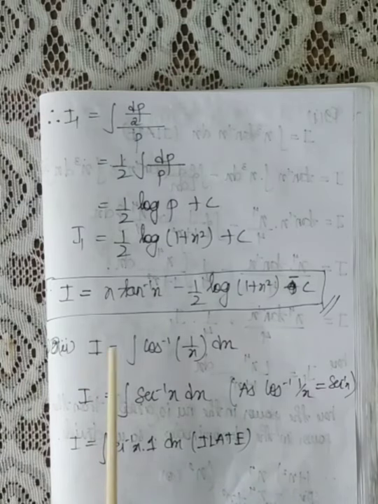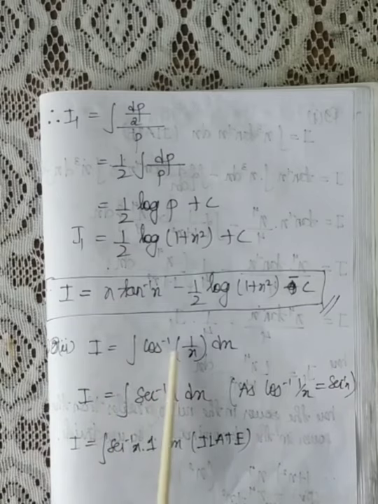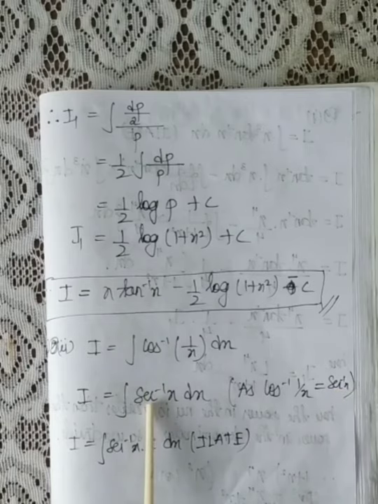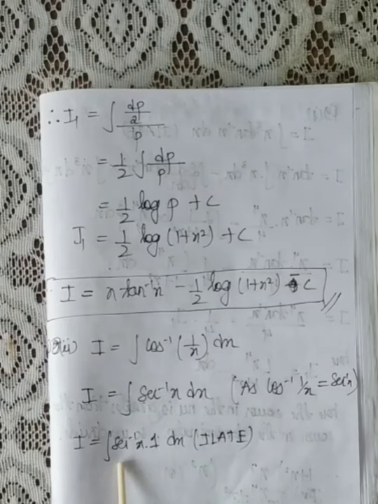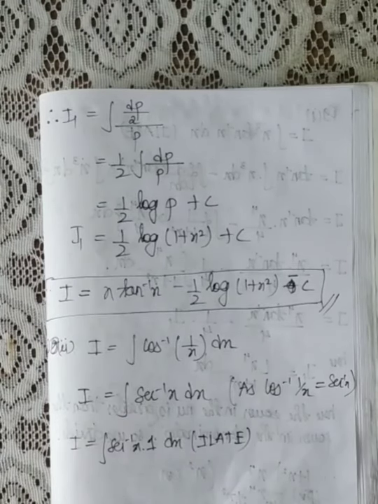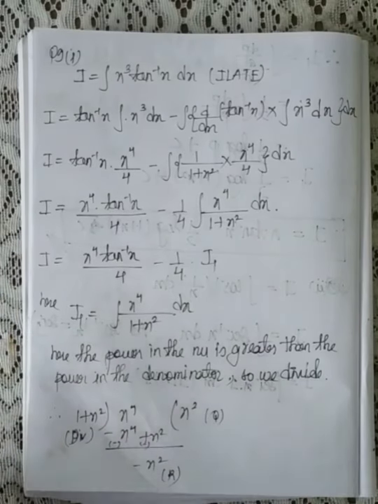Question number 8 part 2, the question is integrate cos inverse 1 by x dx. A similar type of question, but we know the relation cos inverse 1 by x is equal to sec inverse x. So this is sec inverse x, and hence sec inverse x into 1. And this is your inverse function, this is your algebraic function. We know what to do. Okay, so pause the video, note it down.